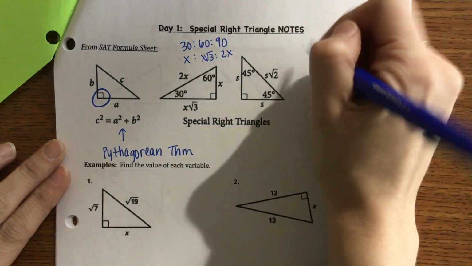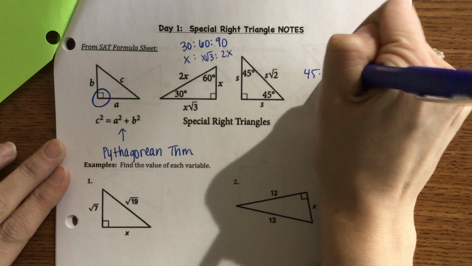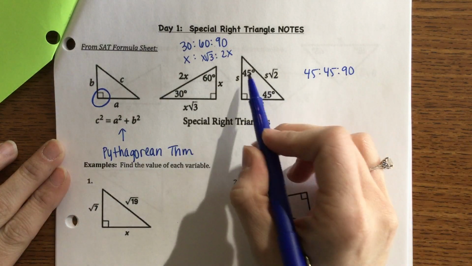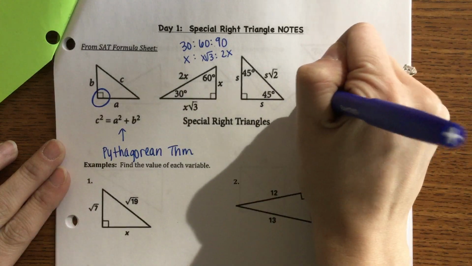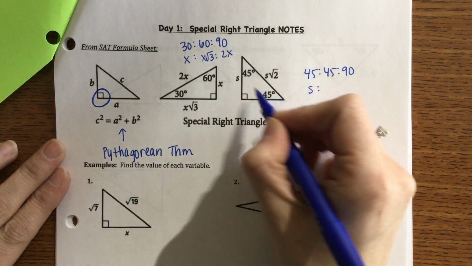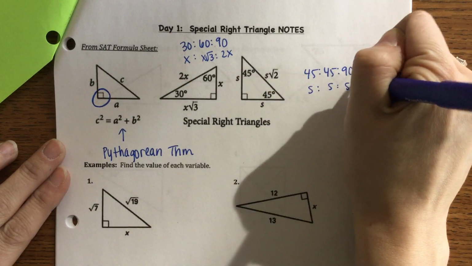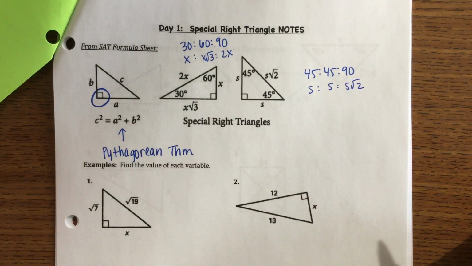This one, same idea. So 45, 45, 90. So your two 45s are the same. Across from the first 45 is an S. Across from the other 45 is an S. Across from the 90 is an S root 2. Now, I don't know why the formula sheet used X and then S. It doesn't matter. So you can pick whatever variable you want. So we're going to do a few examples.